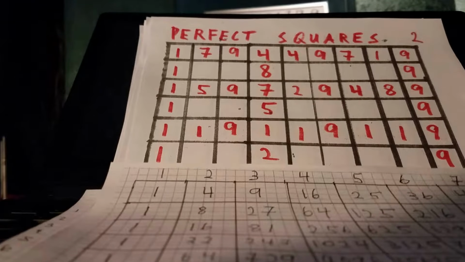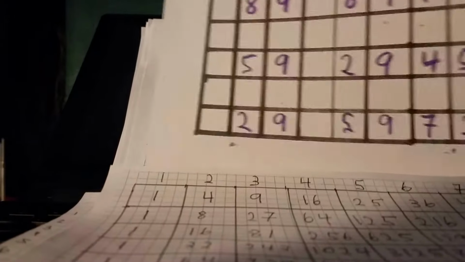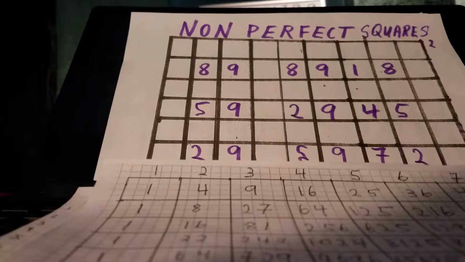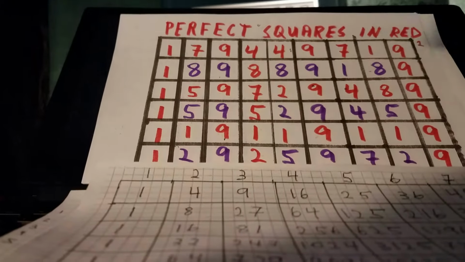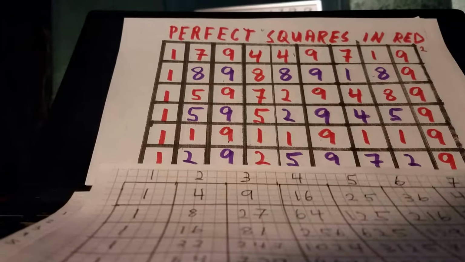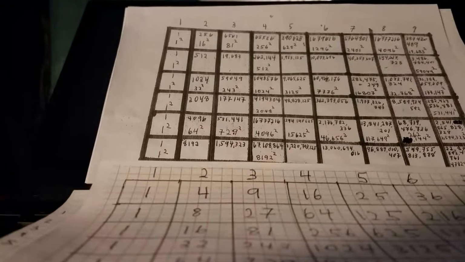So on the second time around, the second revolution, we have the perfect squares and these are the non-perfect squares, and if we put them together, we also come back with what I would refer to as a building block of the universe.